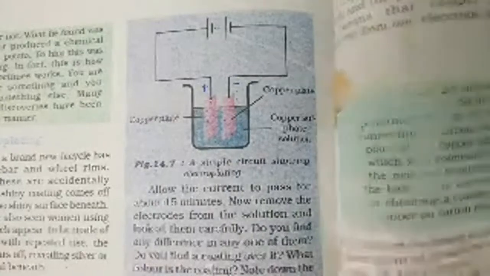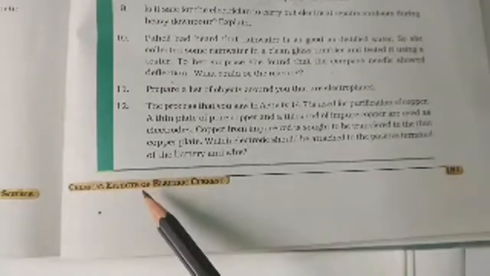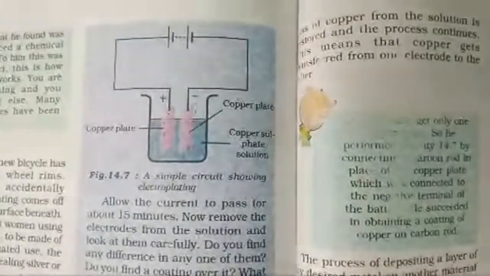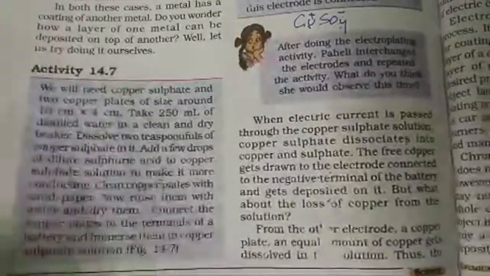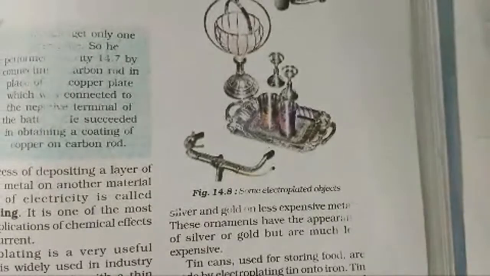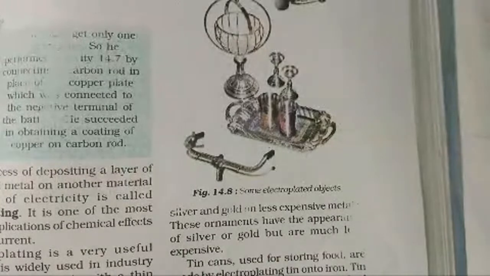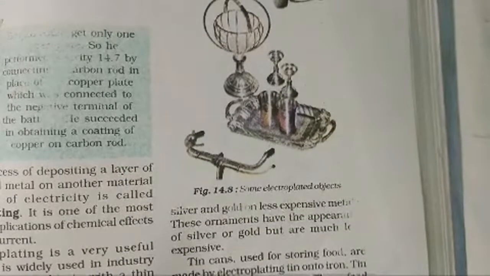Okay, now the question answers are finished, but you have to mention that there are some extra questions in this chapter. The first important thing is what is electroplating. So this experiment is very important. Activity 14.7 is important. You have to remember this. It is described earlier. Then what is electroplating and what are the processes? So check the explanation of electroplating in the previous class video. It is given at the end of this video.